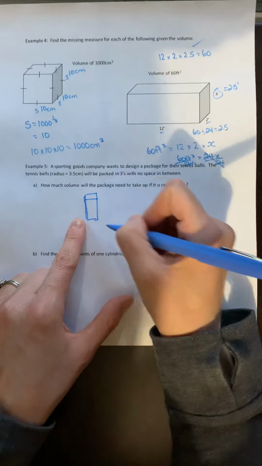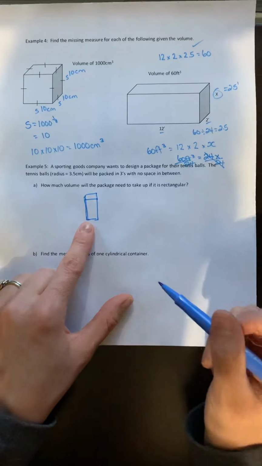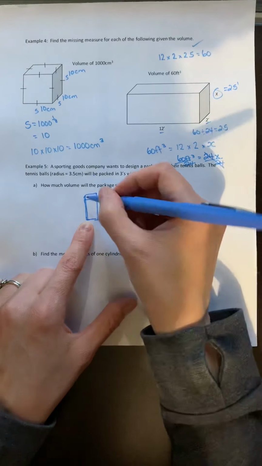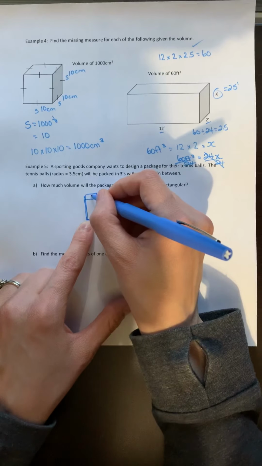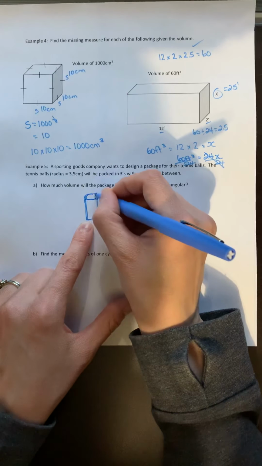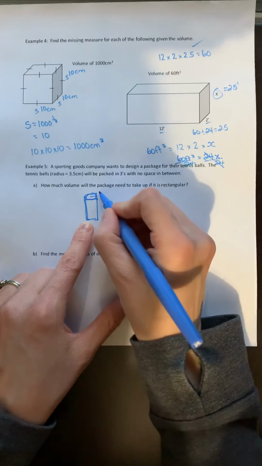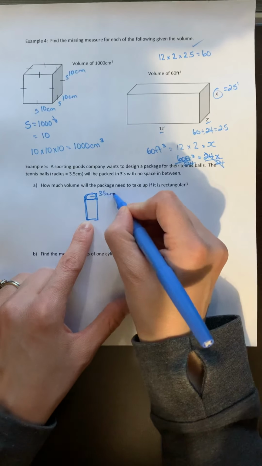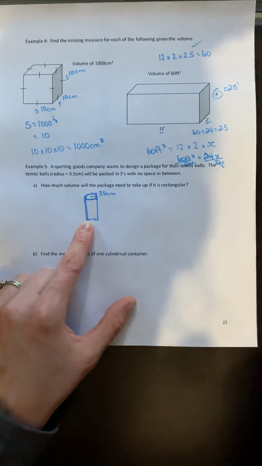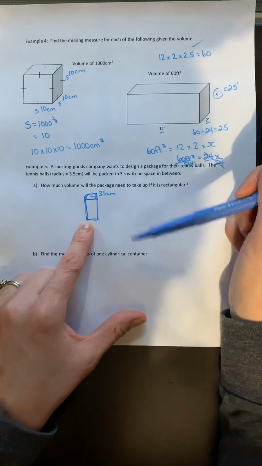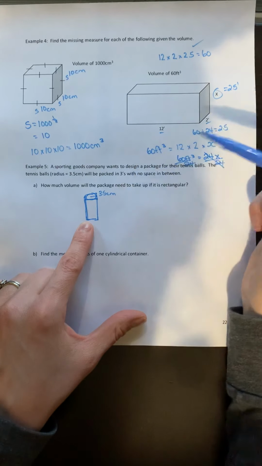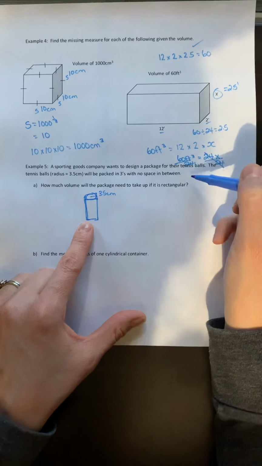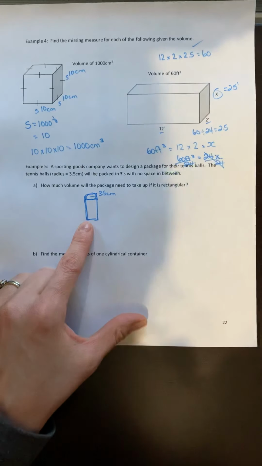That's a very bad rectangle. Anyways, rectangular prism. Okay. So my radius of my ball is 3.5 centimeters. It will be packed in 3s, okay, with no space in between.